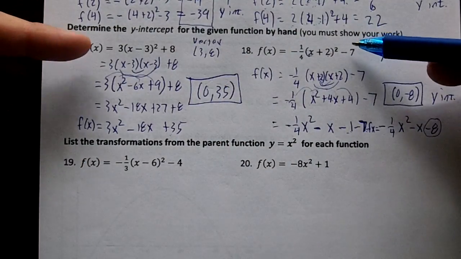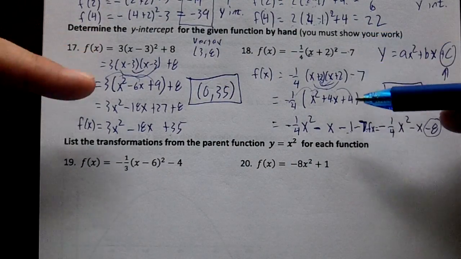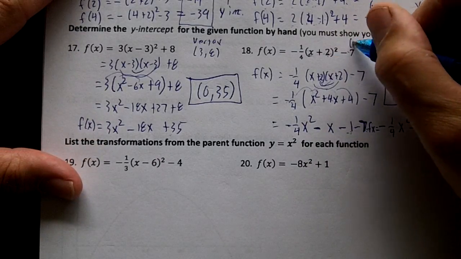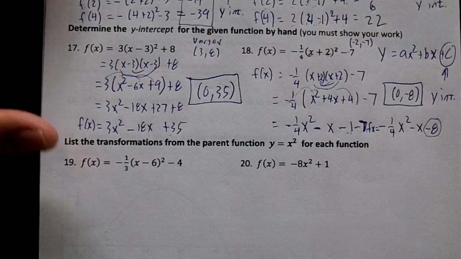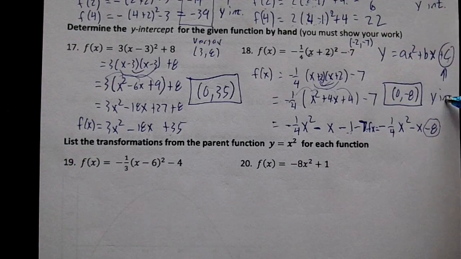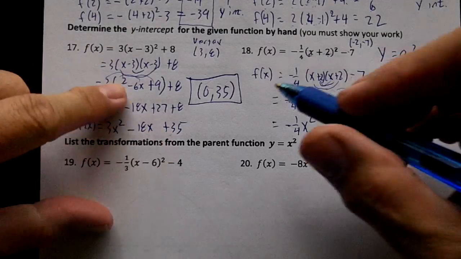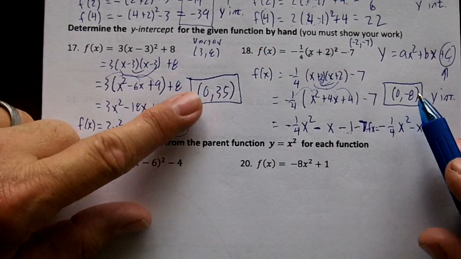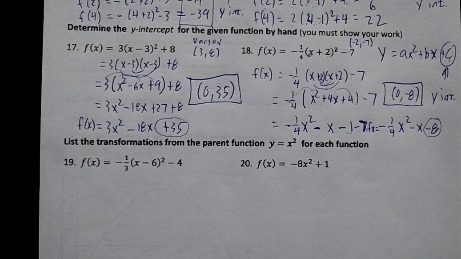So the key on this is to switch it from vertex form to standard. Right here, what would our vertex be? Our vertex would be negative 2, negative 7, wouldn't it? But that's not the y-intercept. The y-intercept is going to be your C term, which is right here and right here. So at 0, 35 and 0, negative 8, these two parabolas would cross the y-axis.